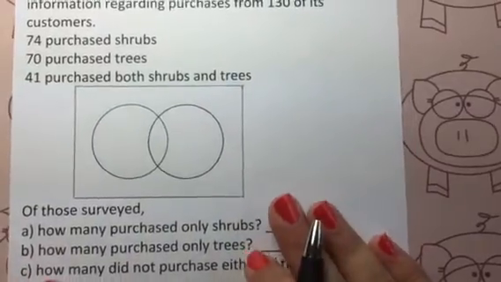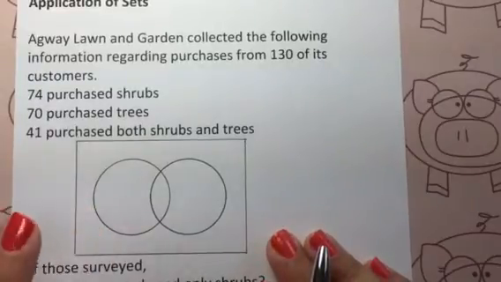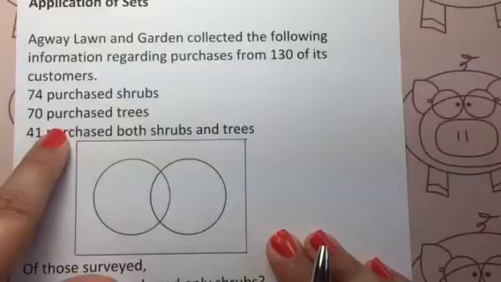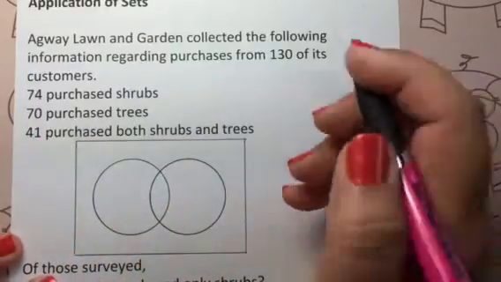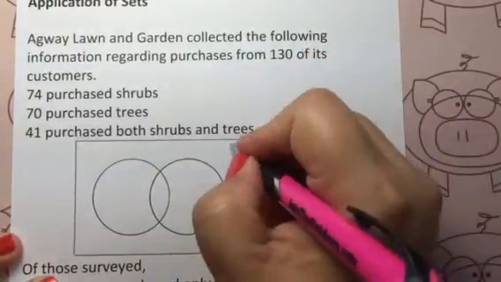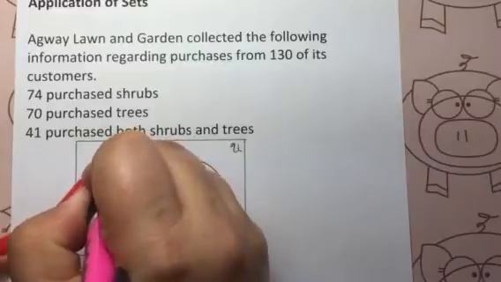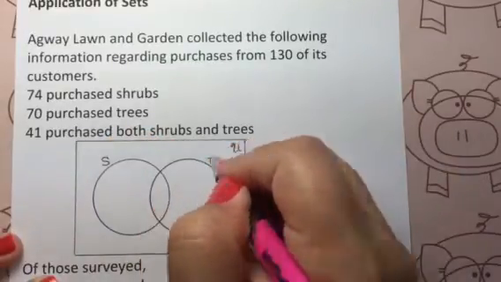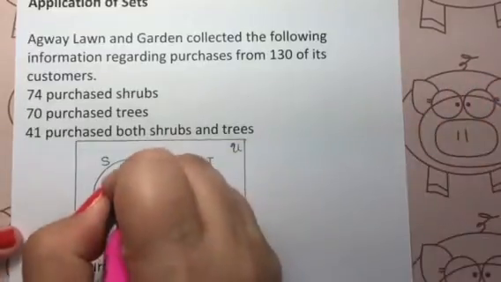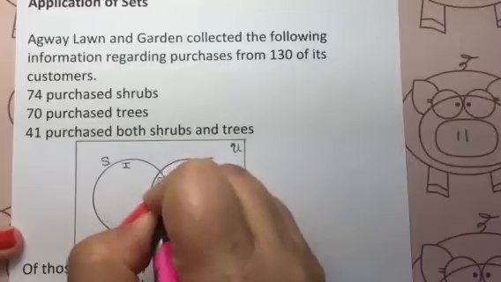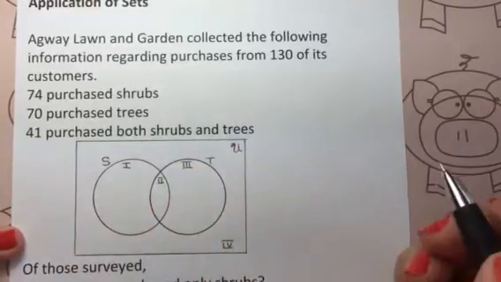Okay, so before I get to the questions, what I like to do is go ahead and create my Venn diagram, and with the information given, try to figure out how many items are in each region. Okay, so we remember that this is the universal set. And I'm going to say that this is the people who bought shrubs. These are the people who bought trees. And remember, since it's only two sets, we have regions 1, 2, 3, and 4.